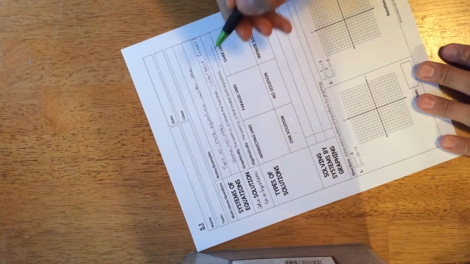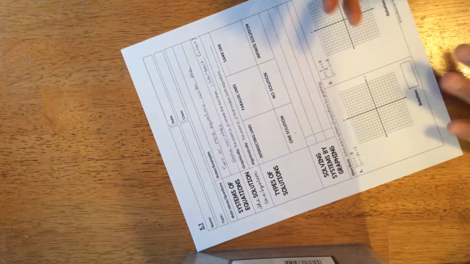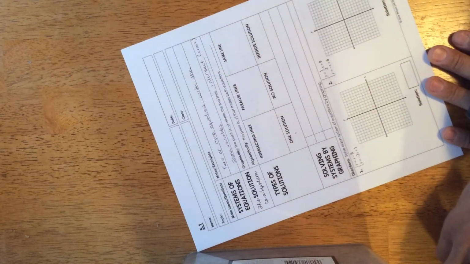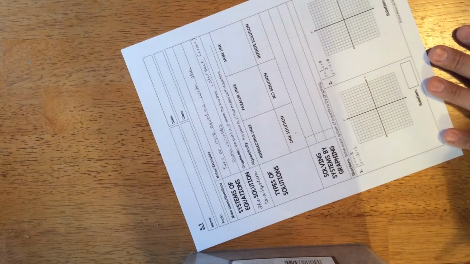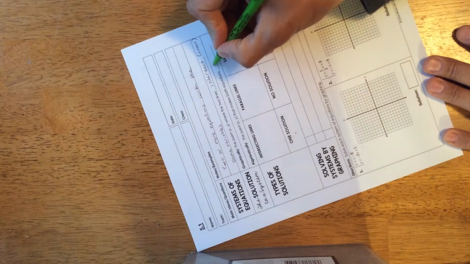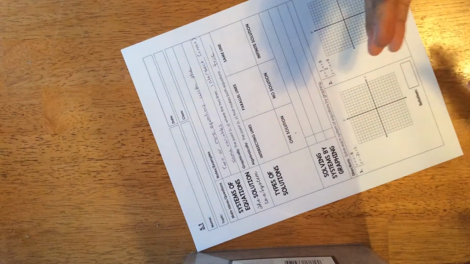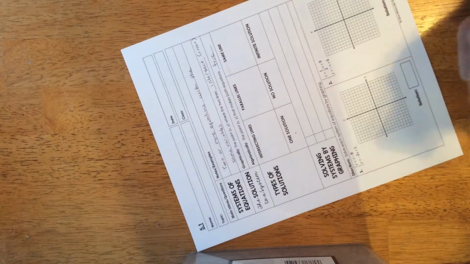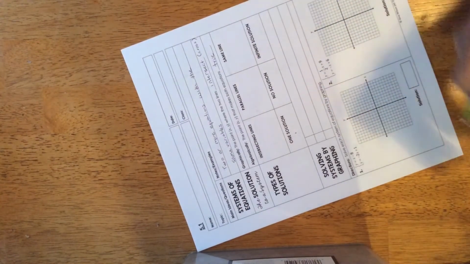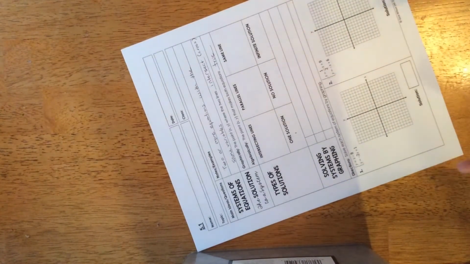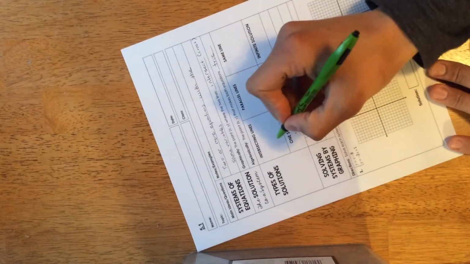That point (x, y) where they're crossing is the solution to the system. Eventually we'll go through it algebraically, and algebraically just tells us the point (x, y) that makes both equations true, meaning they're going to be equal to each other. But we'll go through that another time. Today's 5.1 is focusing strictly on graphing.